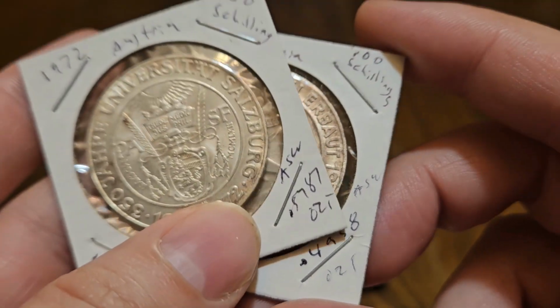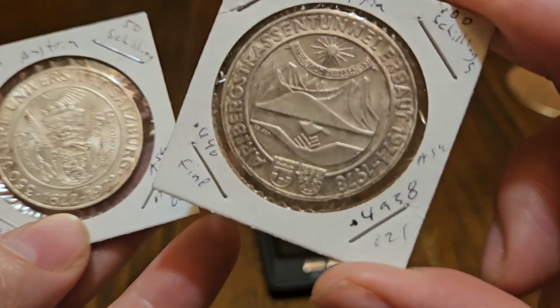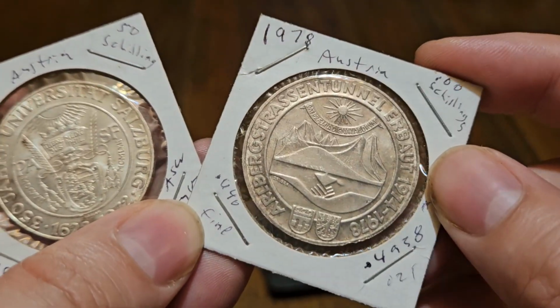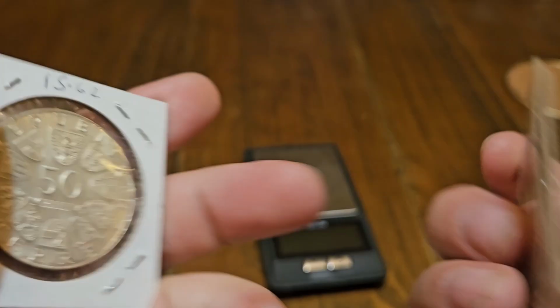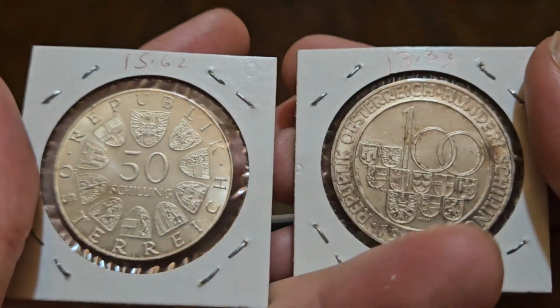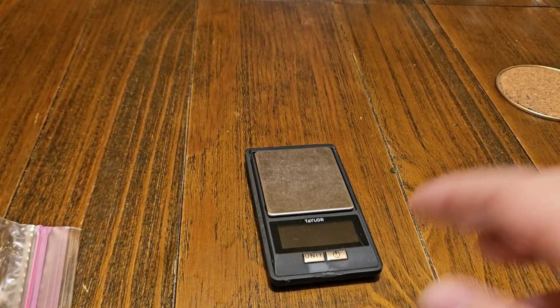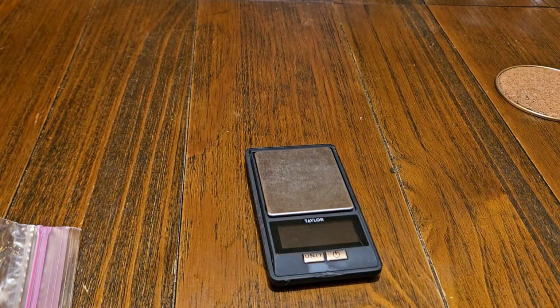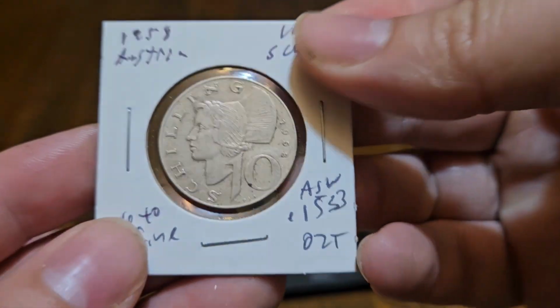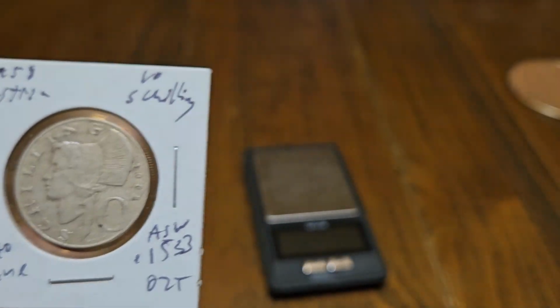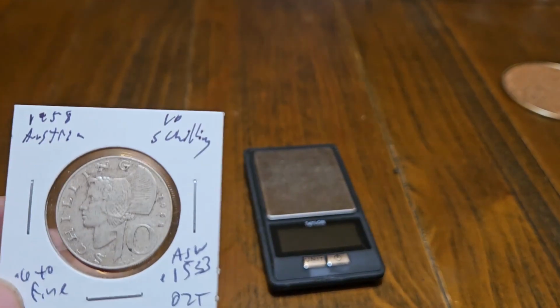The math doesn't work. But yeah, so when you're looking at Austrian coins, a 100 shilling has less silver than a 50 shilling. Just a little. And 2 5 shilling coins have way more silver than 1 10 shilling coin. Here, I'll pull out a 5 shilling so you can see what I mean.